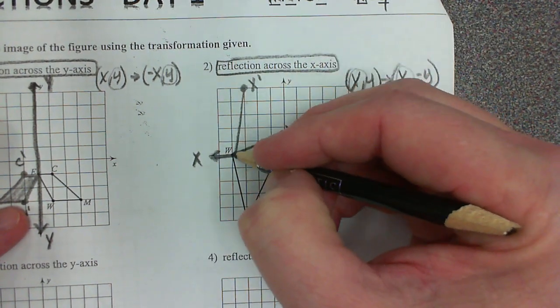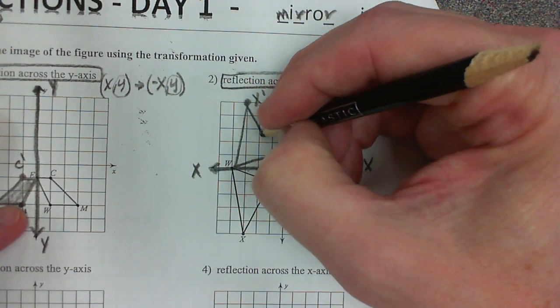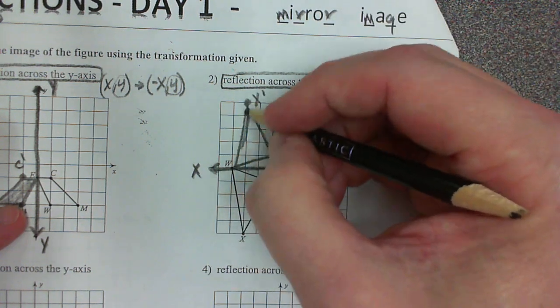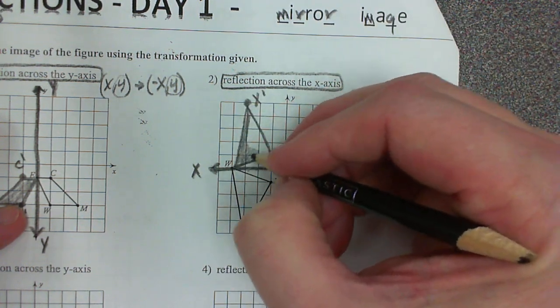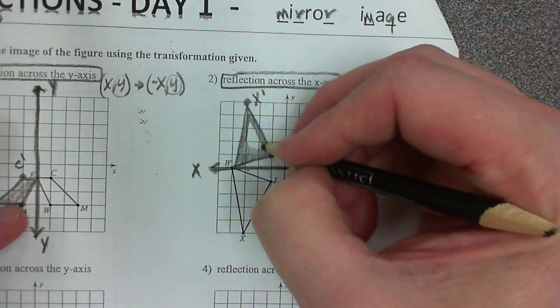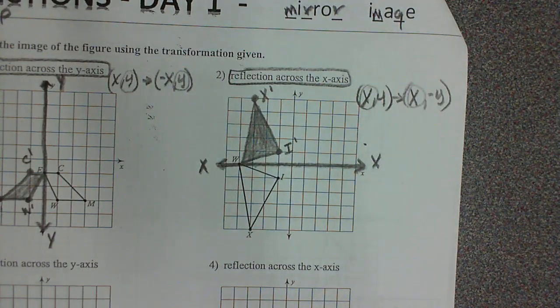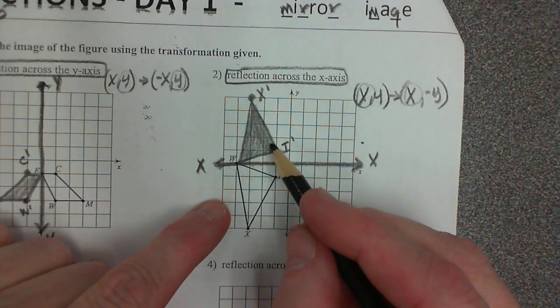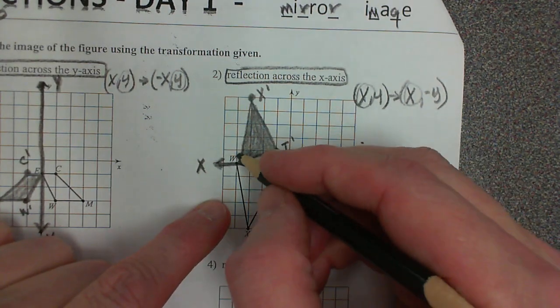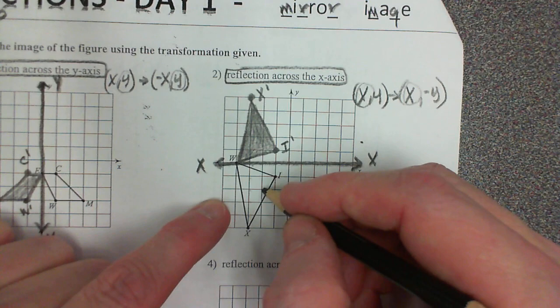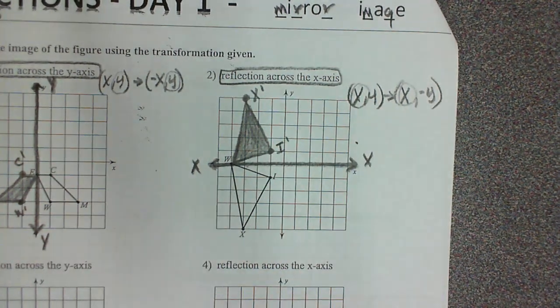When I connect these dots, you can see again it's a mirror image. Notice, did it get bigger or smaller? No, it's identical. It's still identical. It's just flipped over the x-axis.